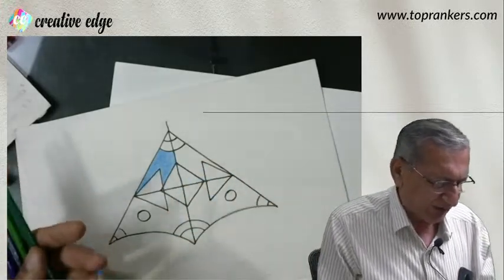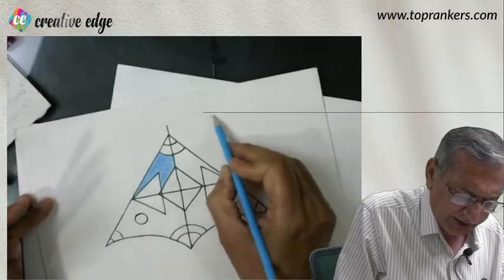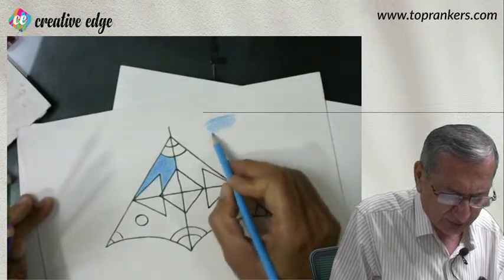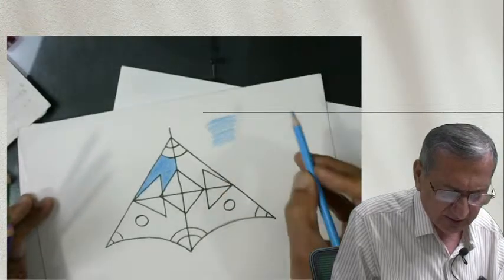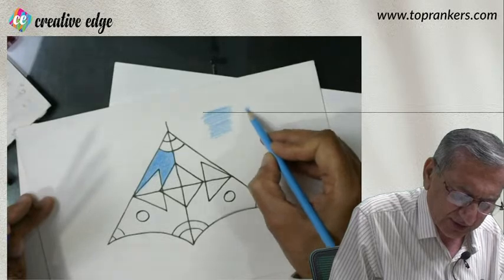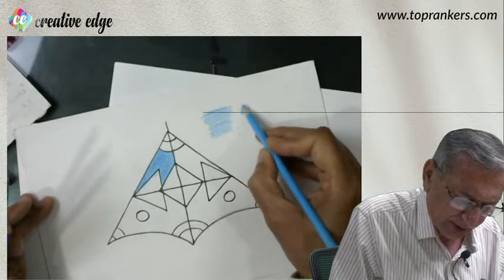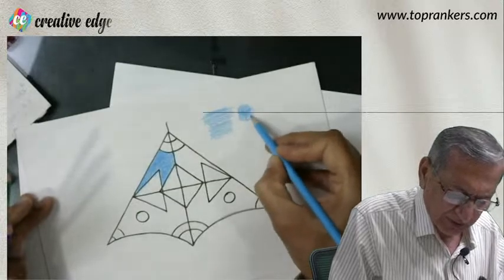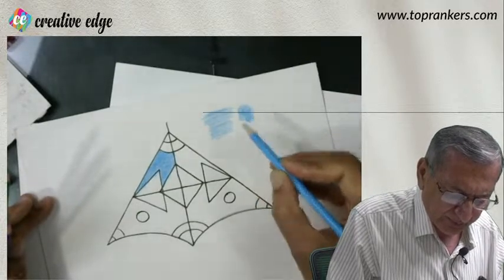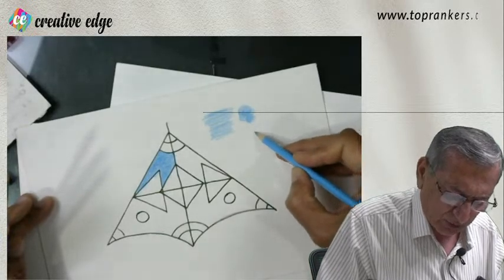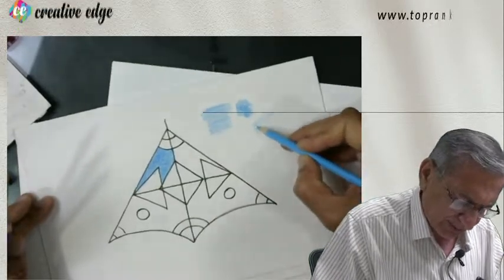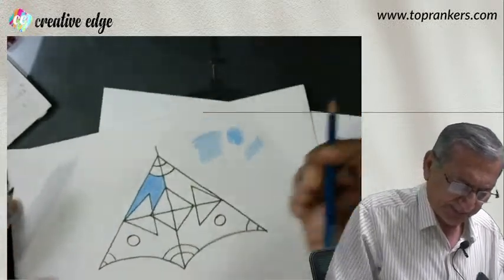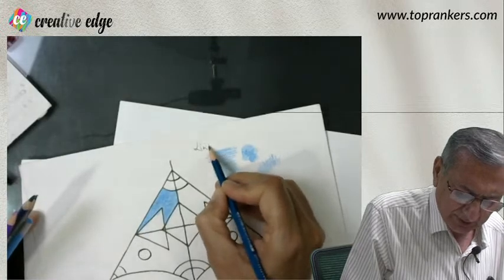I'll show you the difference separately. Line hatching is all lines. I've done it purposely. And circular hatching is this, circular scribbling. What is the alternative stroke? The alternative stroke is cross hatching. Line hatching.